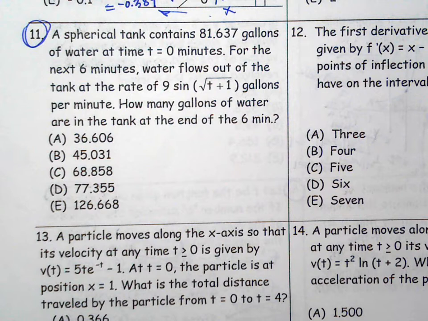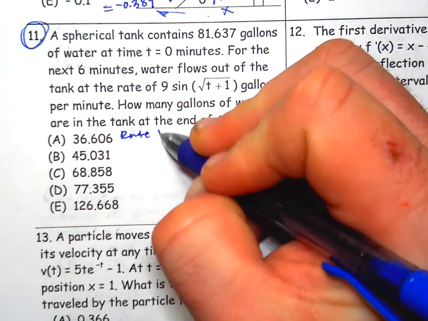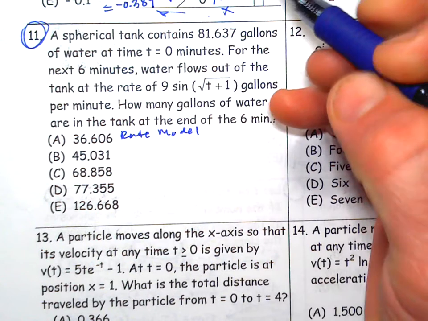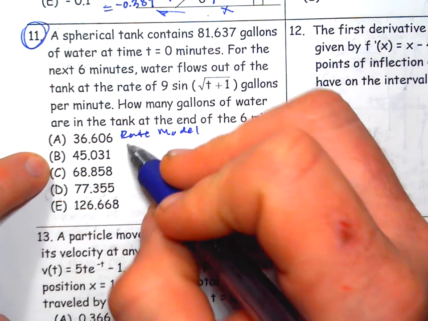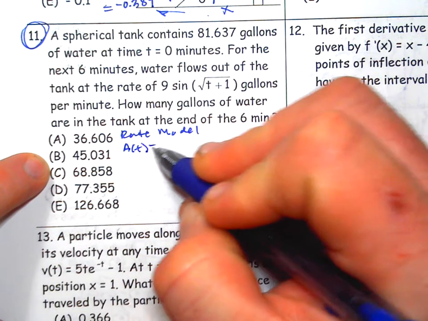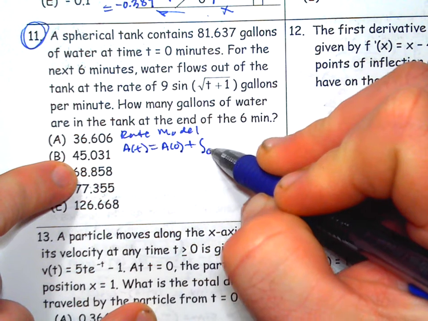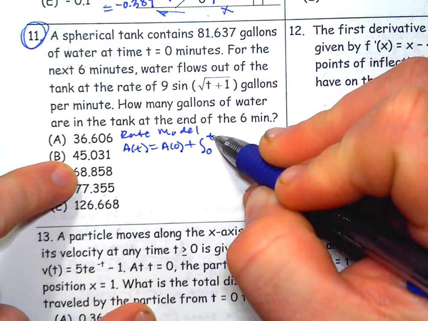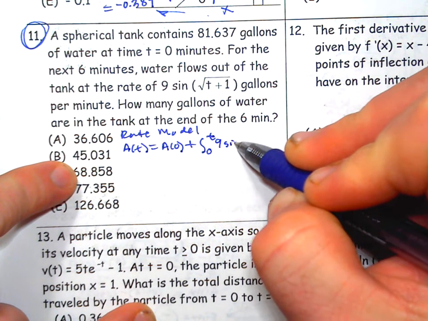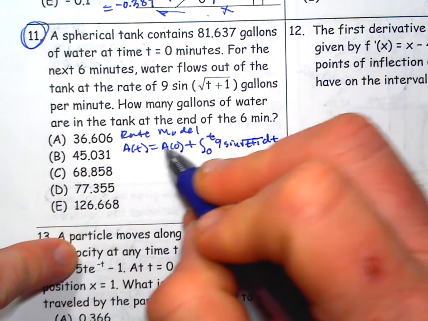This might sound like related rates, but it's not. I mean, it has rates, and it has time, it has geometry, but this is a rate model, right? But a simple rate model because all we have is a rate going out, no rate coming in. So the idea is that the amount is going to equal the known amount at some time, which is 0, plus the integral from 0 to t of the incoming rate. And if there were an outgoing rate, we do minus that one.